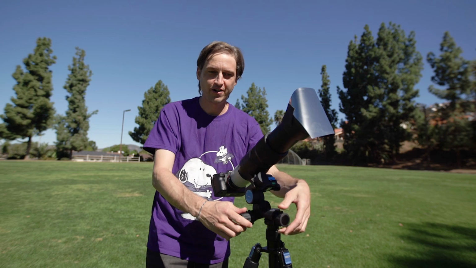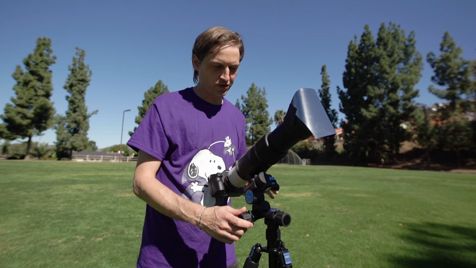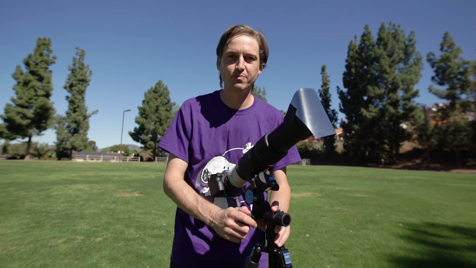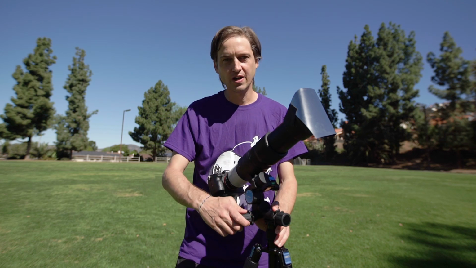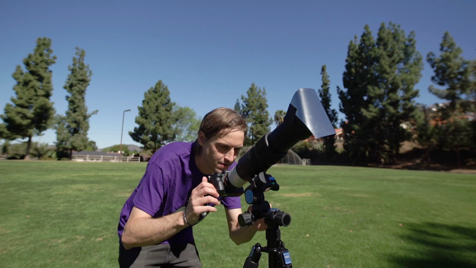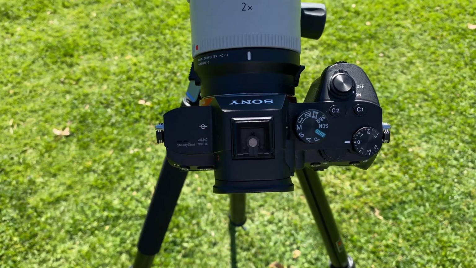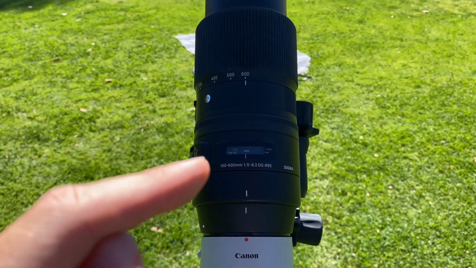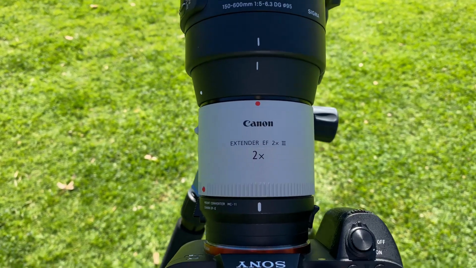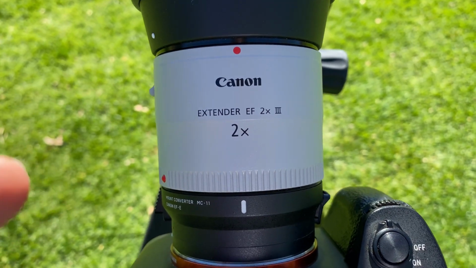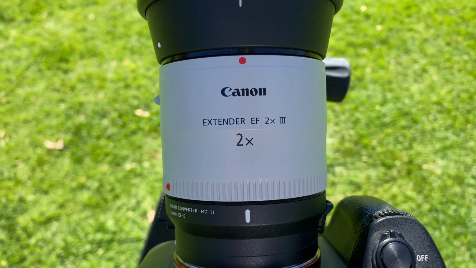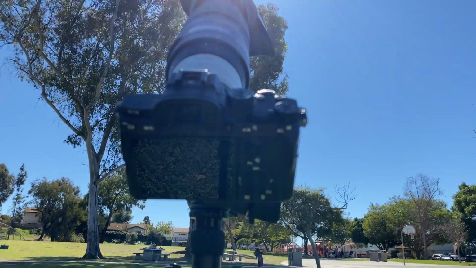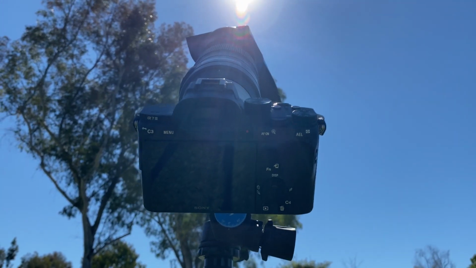This new Benro gear head really helps with these extreme telephoto shots at 1200 millimeters. It's so easy to get the sun or moon in frame and just keep it in frame with just a quick twist of the knob. I have the Sony A7III with a Sigma 150 to 600 lens attached and a Canon 2x extender, which gets me a focal length of 1200 millimeters. It's about to go down in about a minute, so I'm already recording, and fingers crossed, let's see what happens.